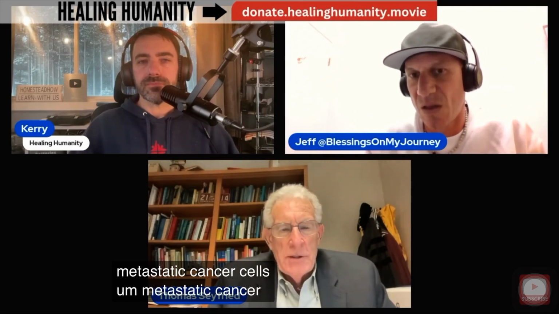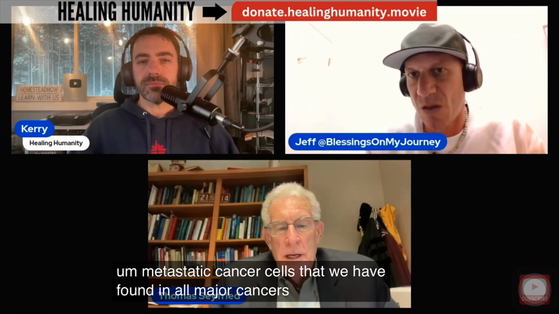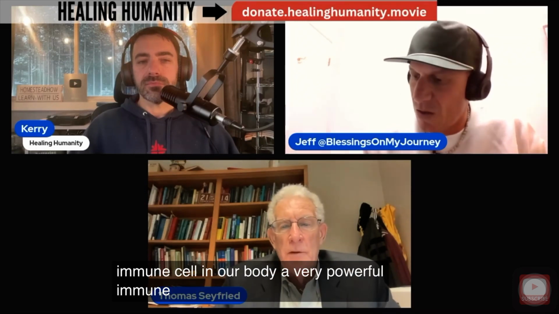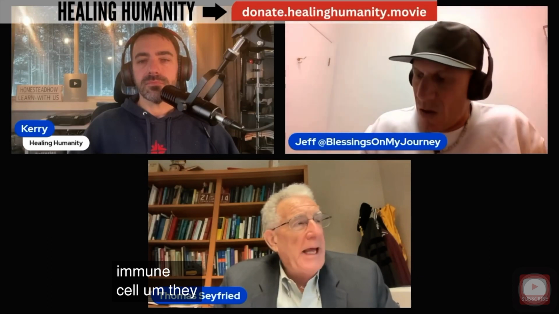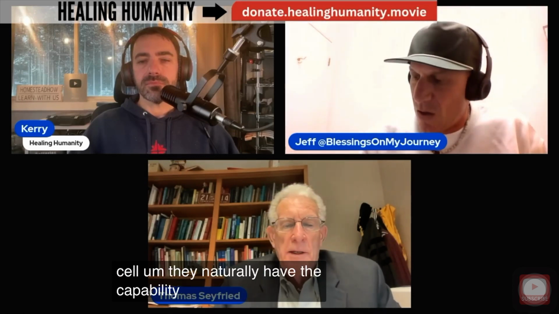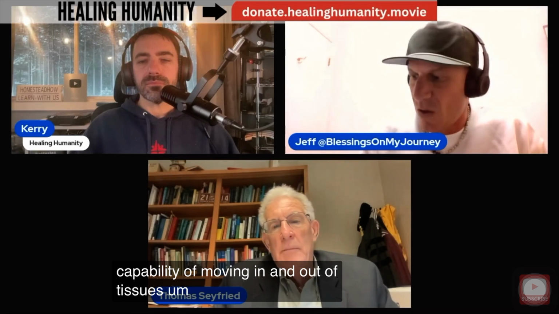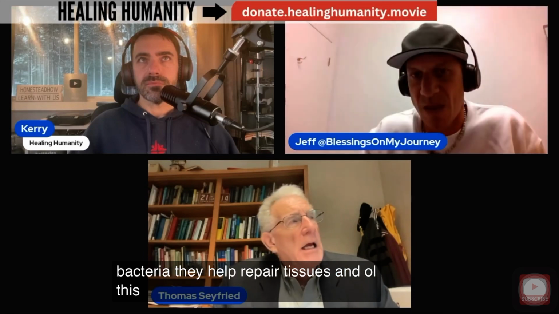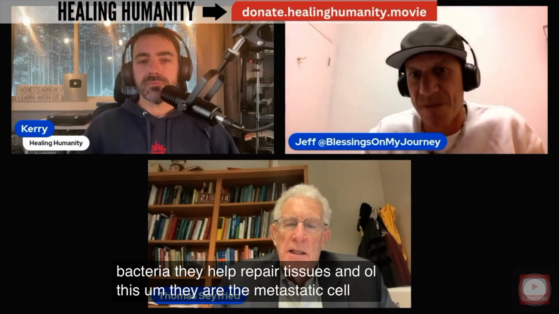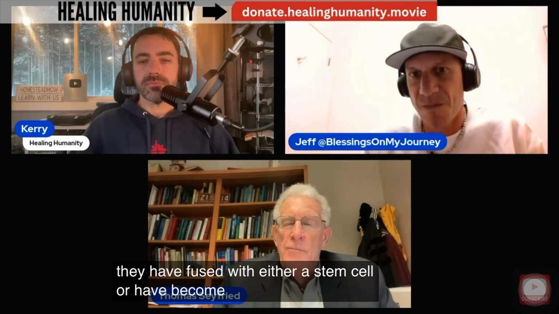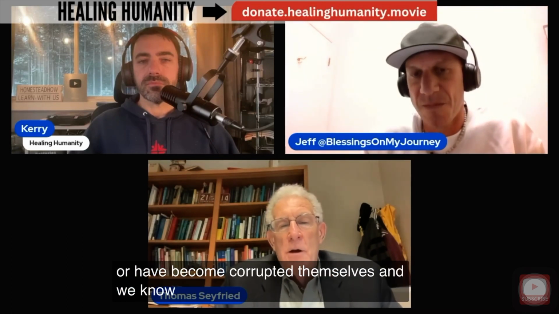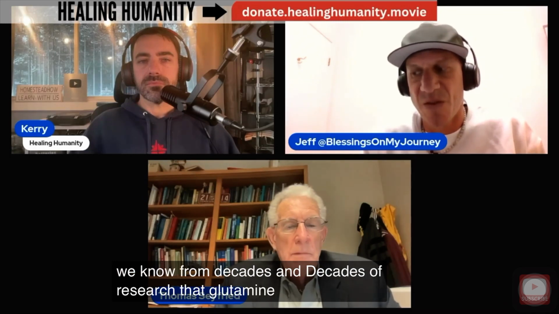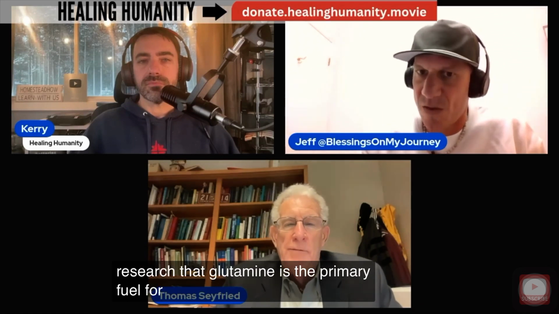Metastatic cancer cells that we have found in all major cancers have characteristics of macrophages, which is an immune cell in our body, a very powerful immune cell. They naturally have the capability of moving in and out of tissues. They track down and kill bacteria. They help repair tissues and all this. They are the metastatic cell. They have fused with either a stem cell or have become corrupted themselves. And we know from decades and decades of research that glutamine is the primary fuel for macrophages.